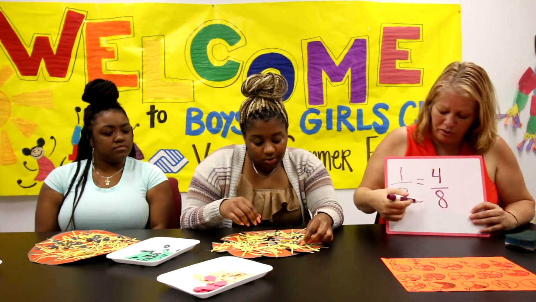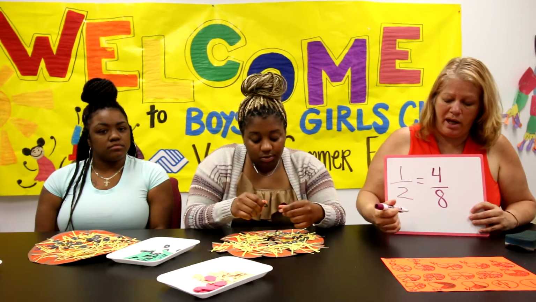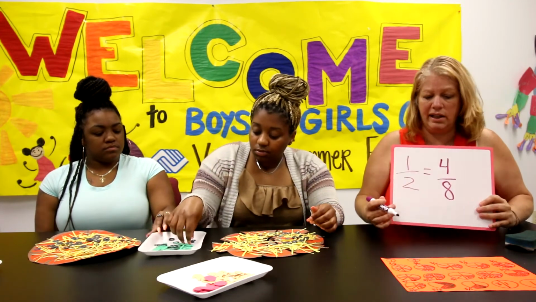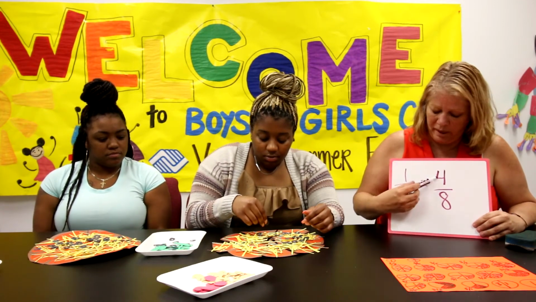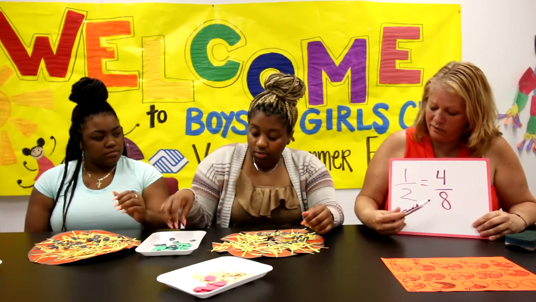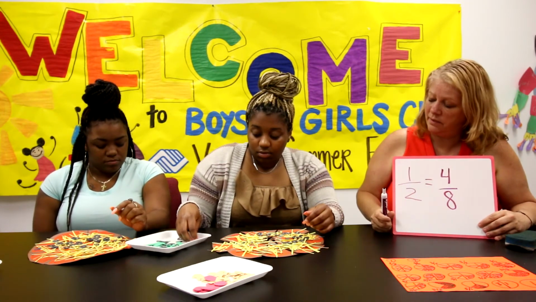And as you get older, you'll learn how to do that in a multiplication way where you can figure out how to get that. But right now we're just doing it visually. So 4 pieces out of our 8 are covered with olives, and we call that 1/2 because it's half of our pizza.